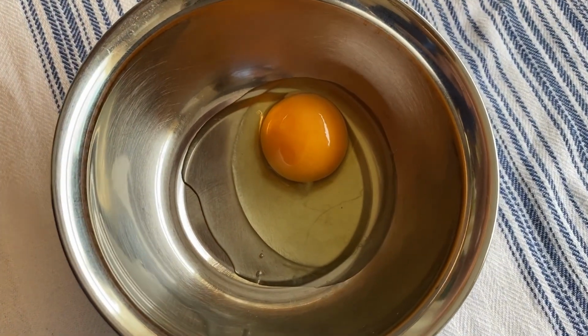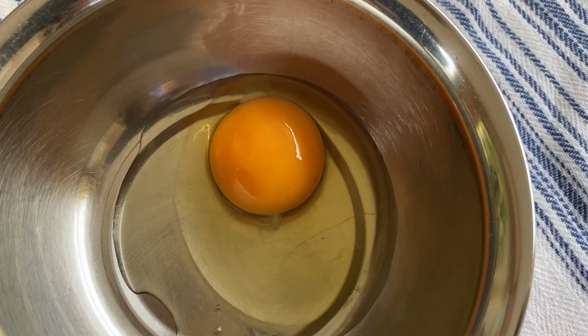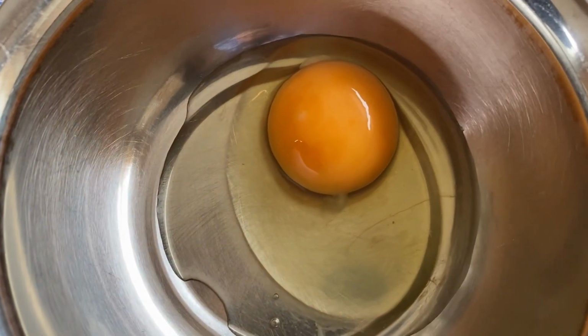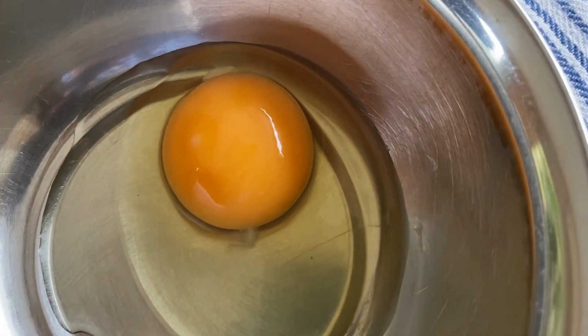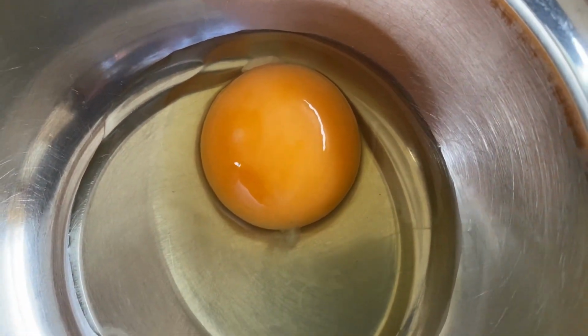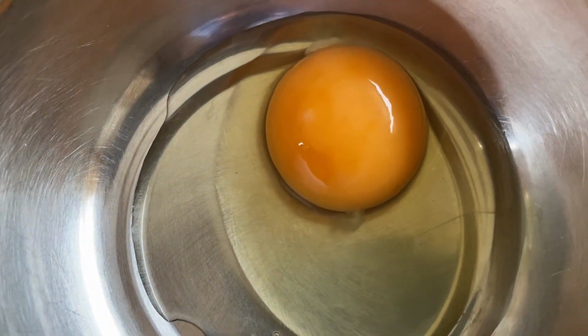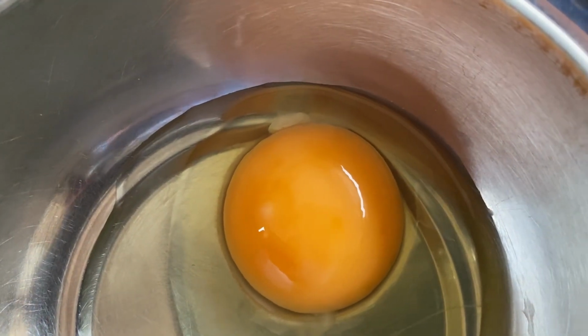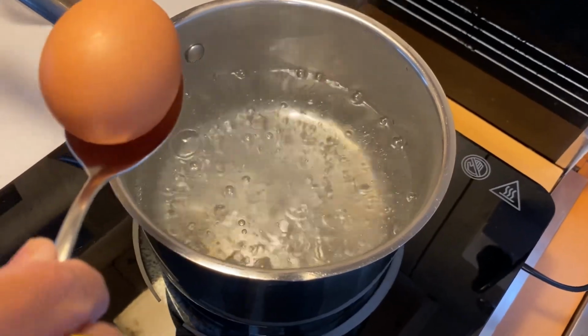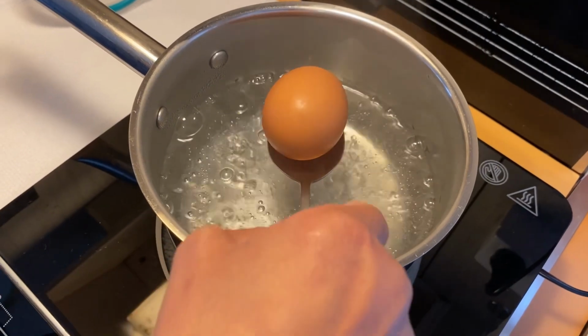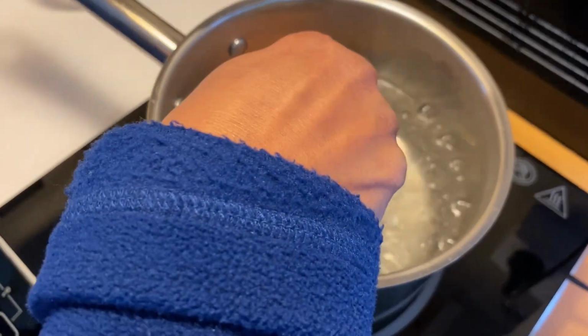When I cracked a raw egg to see the inside, I observed a white liquid that had a yellow liquid inside, and inside the yellow liquid was a bright orange ball of yolk. Now I'm going to put this raw egg into the boiling water.